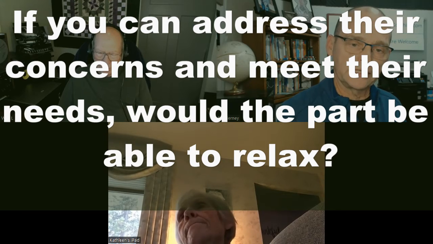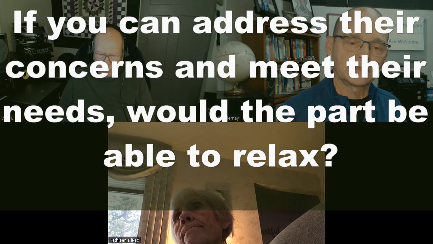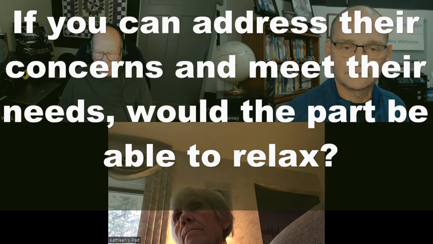It doesn't sound like the part's concerned as much about being criticized externally as it is about being criticized internally by this critic. That's it. Okay. So it just tears it up. Check with the part. If you can address the critic and help the critic to not criticize this authentic part, will the authentic part be able to relax? Right. If they know that you've addressed the critic and garnered an agreement that they will no longer criticize the authentic part. Because that's its enemy. The enemy is not the public, it's the critic. There we are, polarized parts. That's what it feels like.